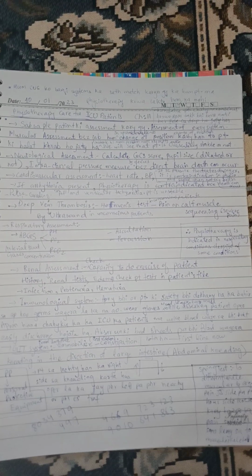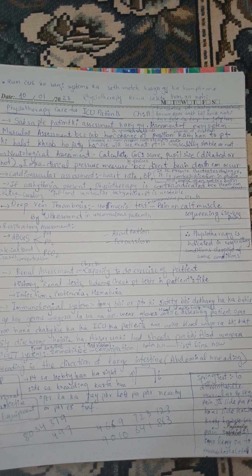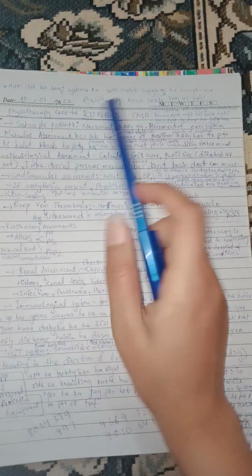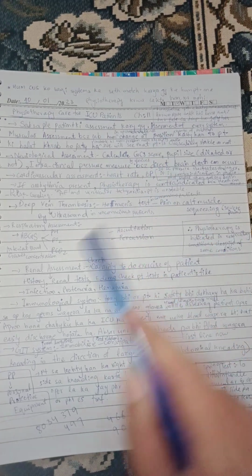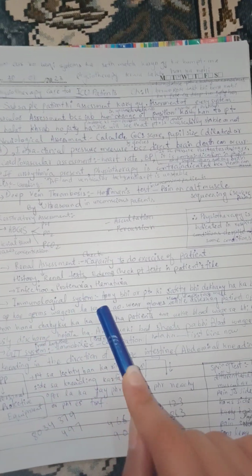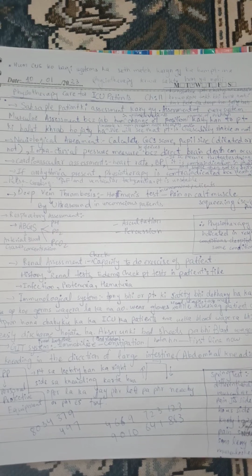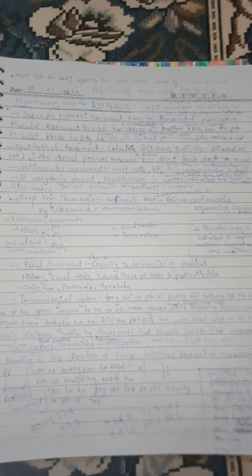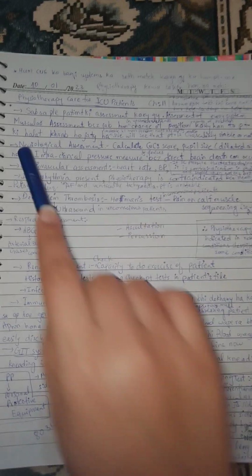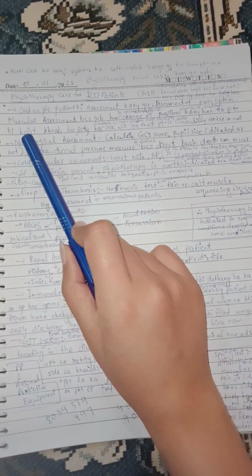Now we will first of all judge or check the various systems of the body of the patients who are in ICU. We will check the musculoskeletal assessment of the patient, neurological assessment, cardiovascular assessment. We will perform renal assessment, respiratory assessment, immunological assessment and gastrointestinal system assessment of the patient. All of these assessments will be performed in the ICU care unit. So now we will study one by one how we will assess all of these systems of the patient in the ICU. First of all, we will discuss musculoskeletal assessment.